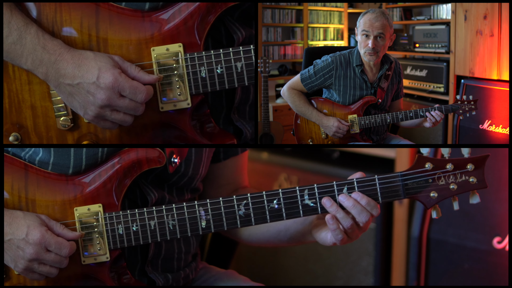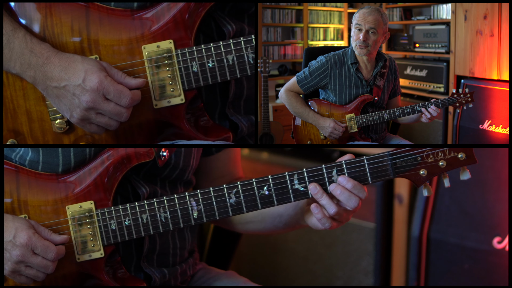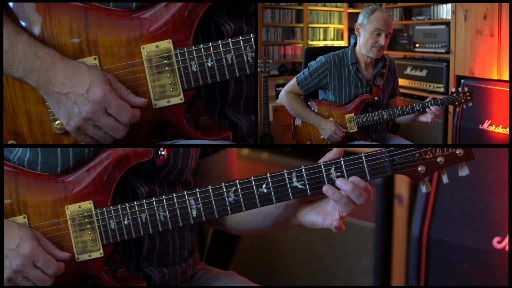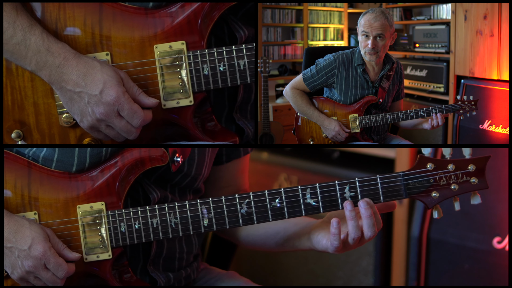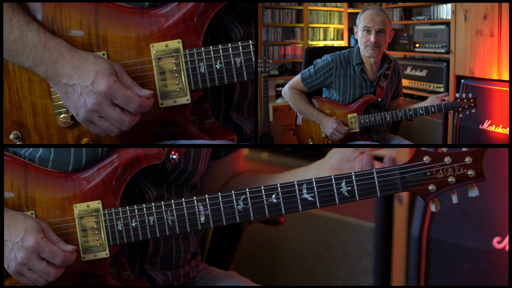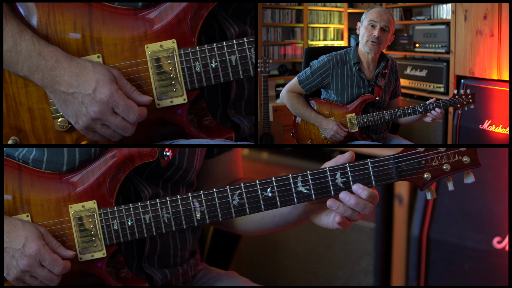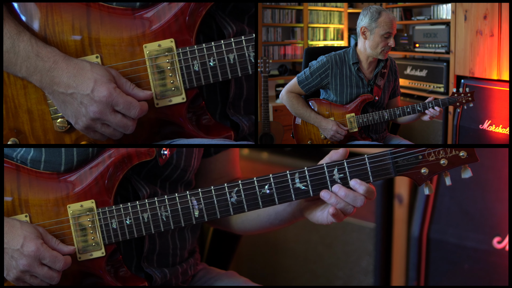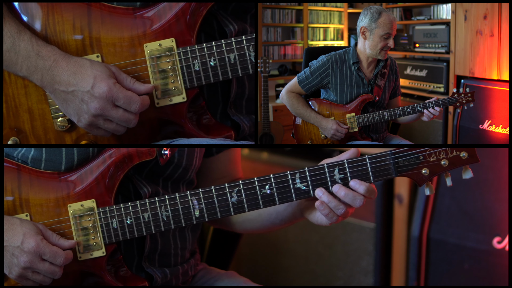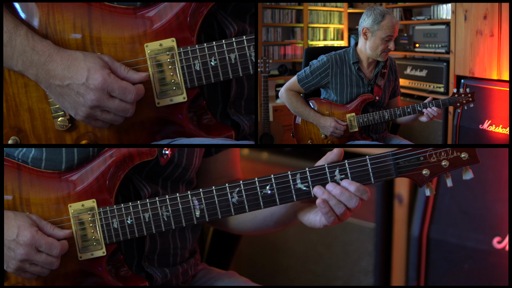So we're starting on the 4th fret of the G string, up to the 4th fret of the B string, and then up to the 2nd fret of the high E string, which is our B major triad. And then we're going up to the 3rd fret of the E string, 4th fret, 5th fret, 6th fret.